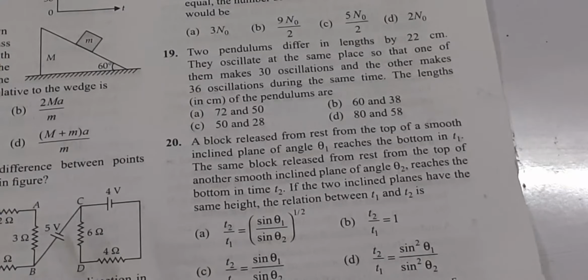The inclined surface is smooth, and the block surface is also smooth, and the inclined plane is placed on the ground, that is not smooth. That means the inclined plane is at rest, and the inclined plane height is fixed. The only thing is, the gradients are different. For the first situation, when the angle is theta 1, it takes time t1, and in the second situation the angle is theta 2 and the time taken will be t2. We have to find the relation between t1 and t2.